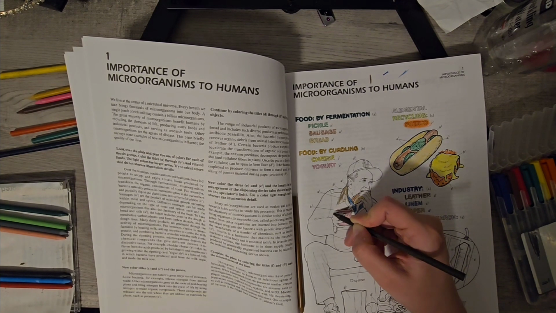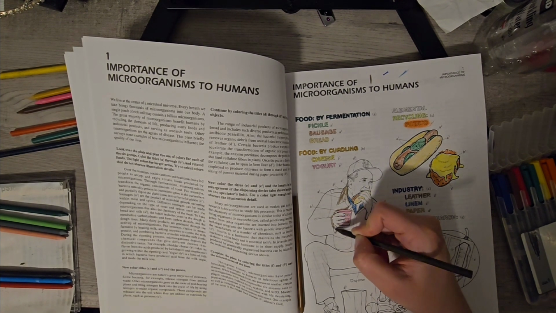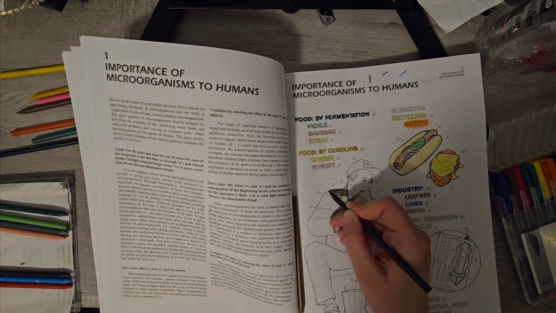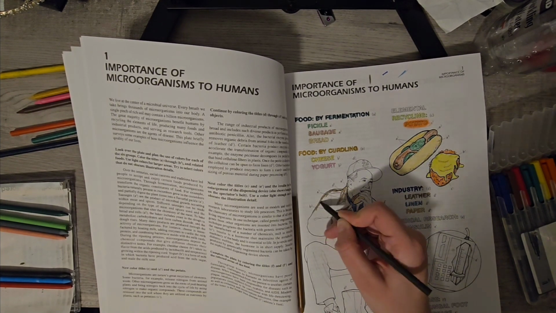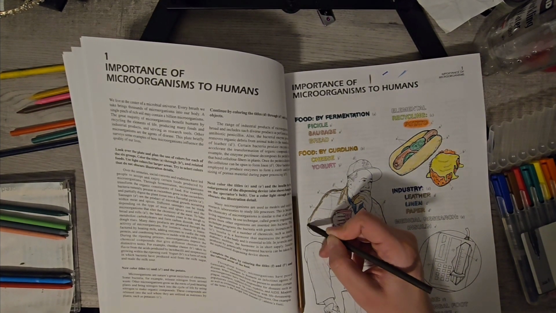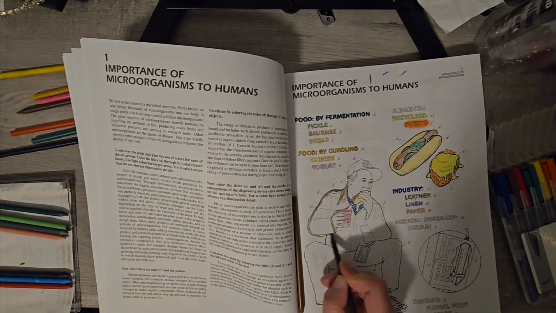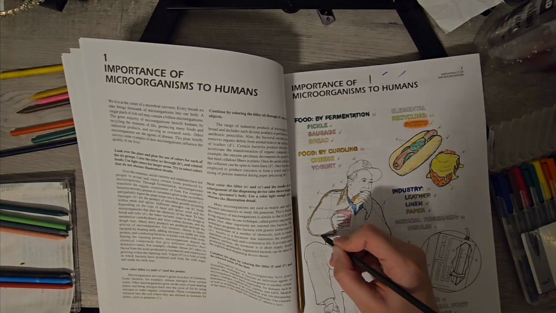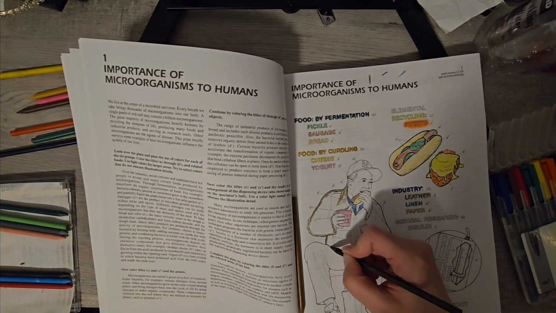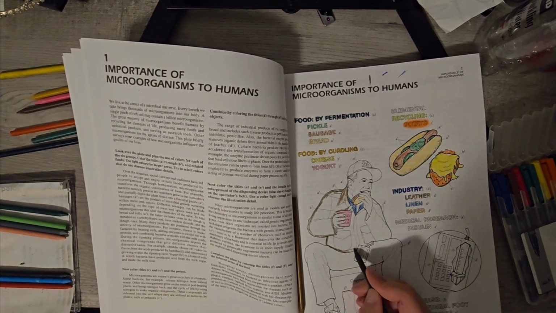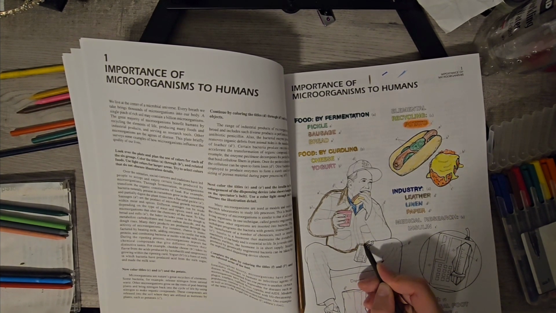I'm just going to outline the outer edges of everything first. I feel like once I get the outline, it'll be easier for me to color because I won't have to stress about where the edges actually are.